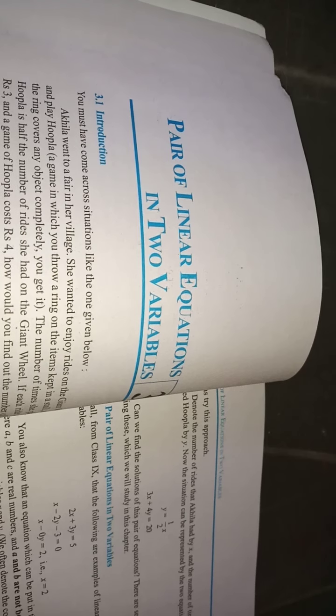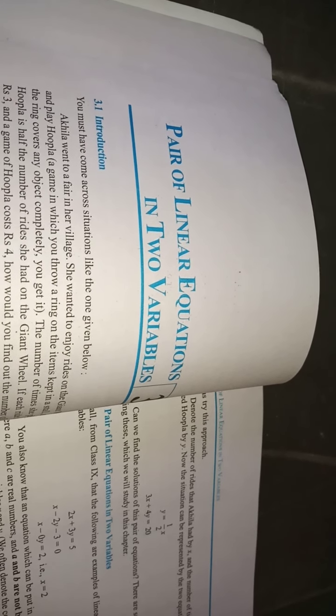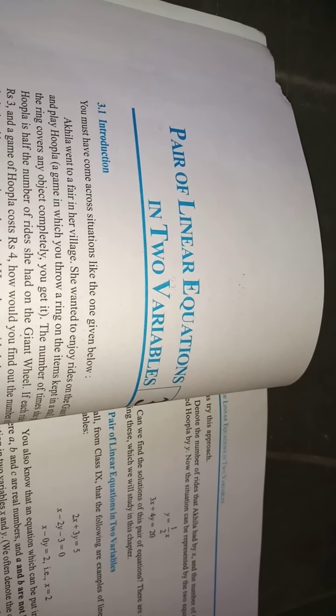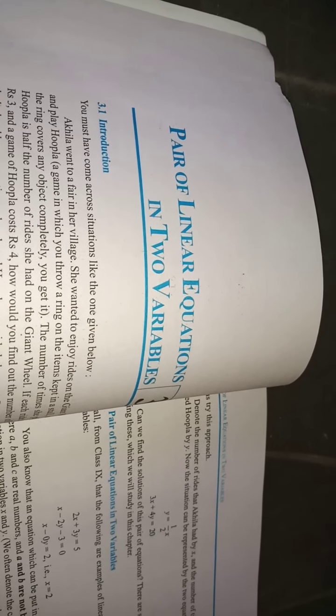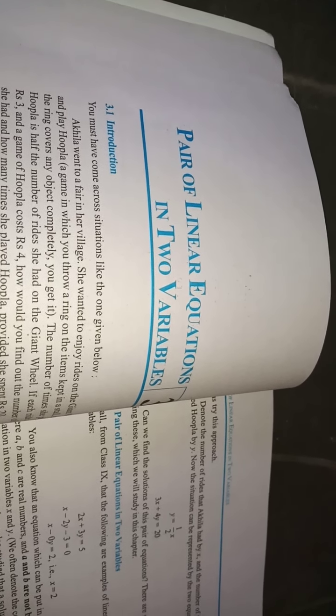In the indices you have learned x raised to 0 is equal to 1, right? It means the last term we get is a_0 into 1, that is a_0, the constant term. This is called the general form of a polynomial.